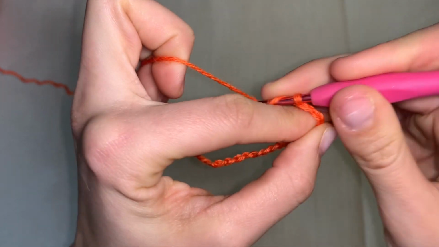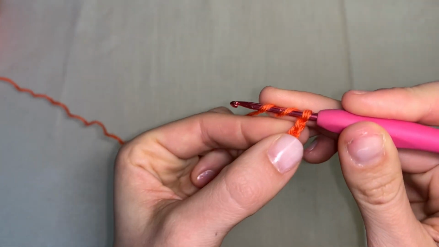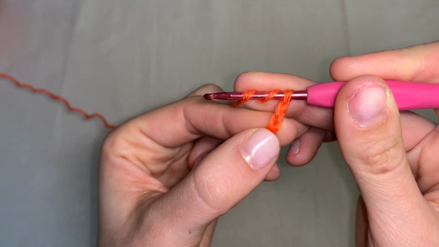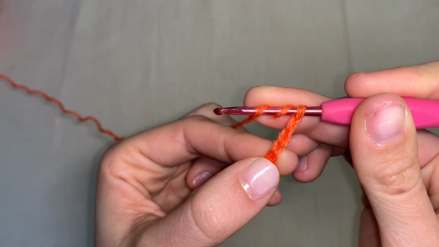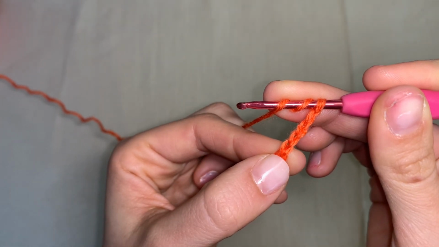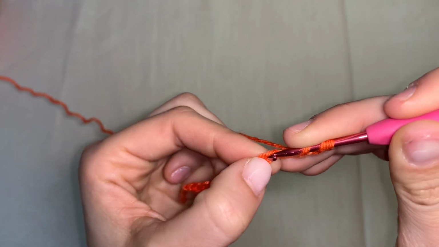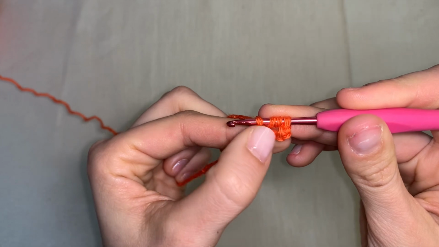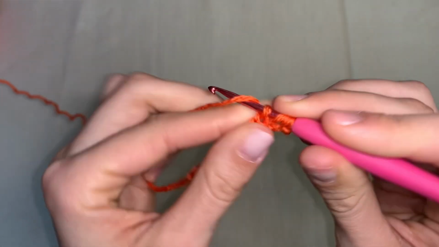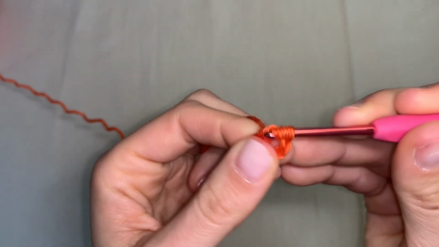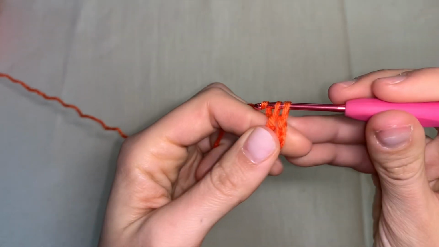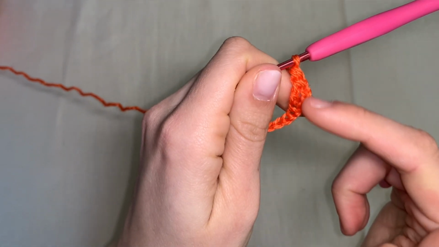So after you've done that, this one, you're gonna remember, put your yarn twice over the hook, and you're gonna go to the 5th chain from the hook, number 5, and then you're gonna insert your hook, pull the yarn, and then yarn over, pull through 2, yarn over, pull through 2, yarn over, pull through 2. 3 times you do that.